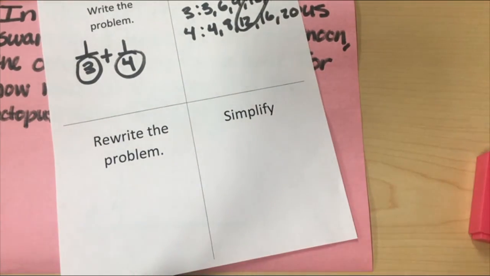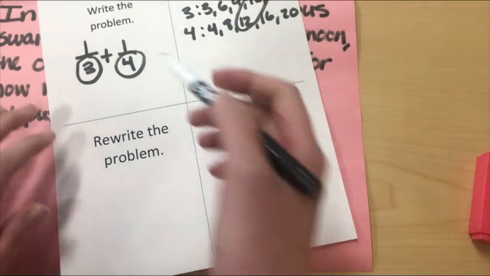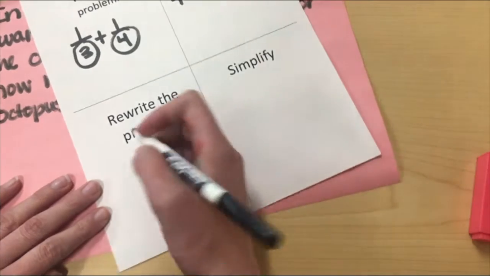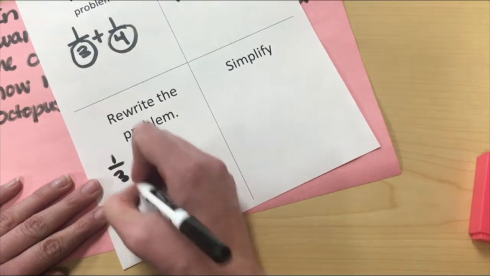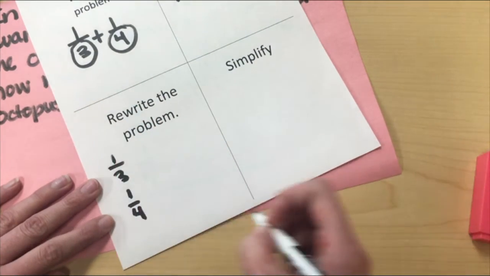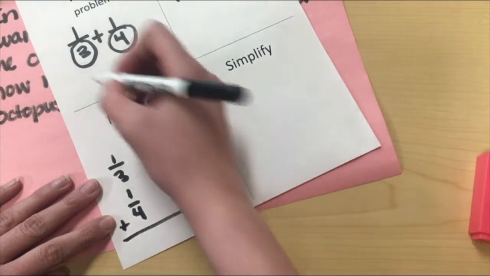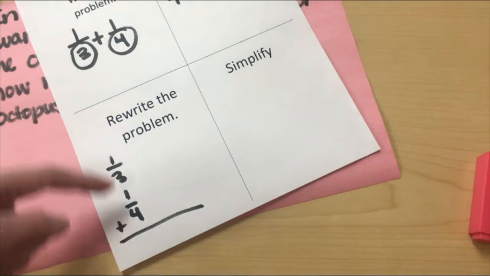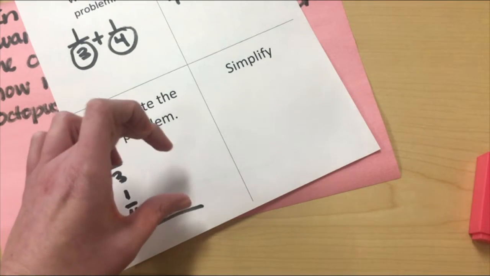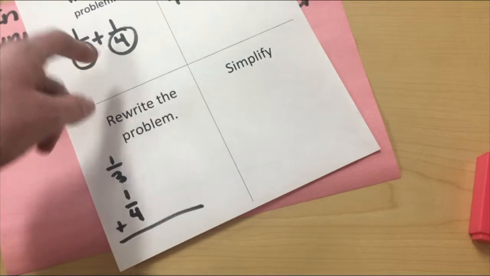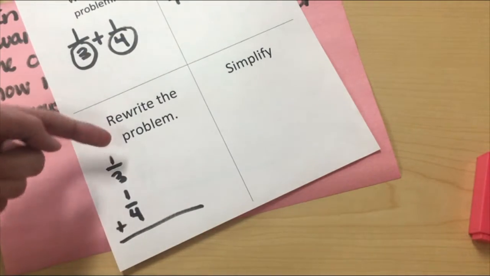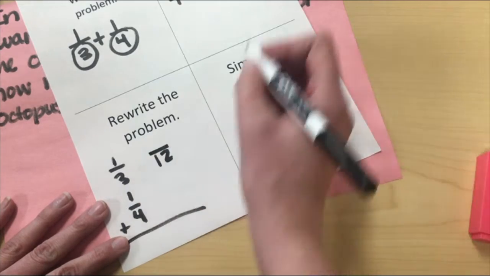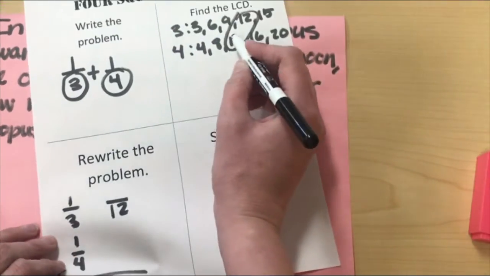Okay, so now we're going to rewrite the problem, but this time, instead of it looking like this, it's going to be in 12ths. So we're going to take a third and a fourth, these problems from up above, and I wrote it this way. The reason why I wrote it this way is because you can do your work off to the side, and if it's written like this, it's really hard to fit everything in. So I would recommend writing it this way, okay? So it's going to be in 12ths because that was our lowest common denominator.